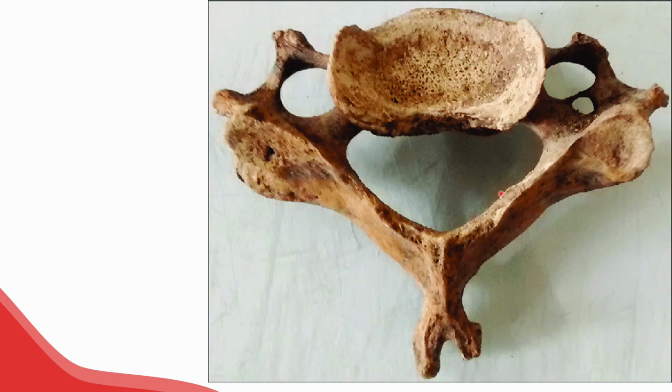Let's take this as an example. So, oh, I see this vertebra. It's smiling at me. We have the foramen transversarium. We have a bifid spinous process. We have a large triangular vertebral foramen. And you see the body right here. It is concaved superiorly.